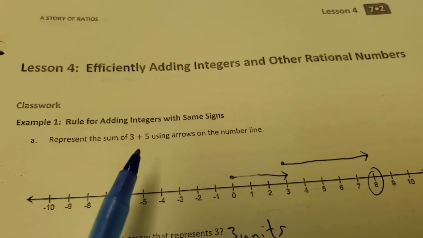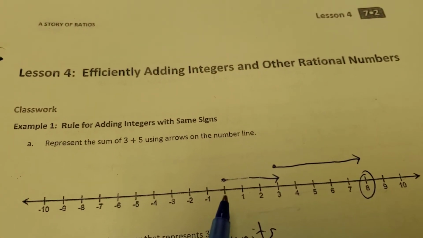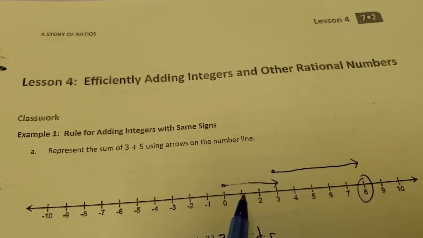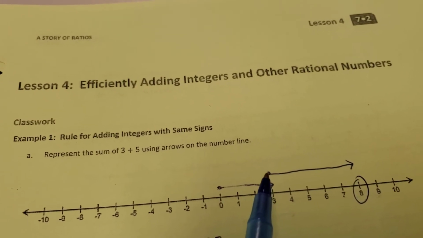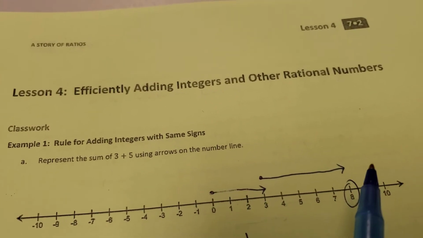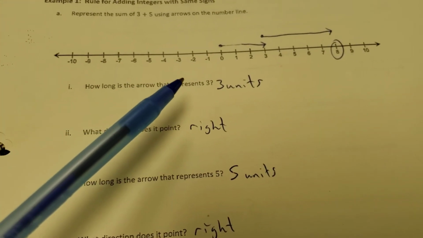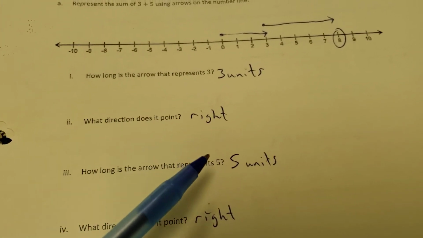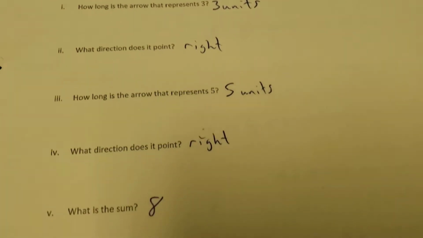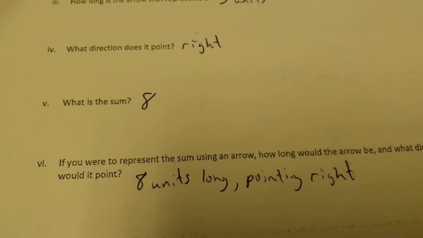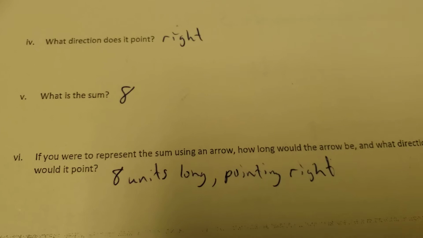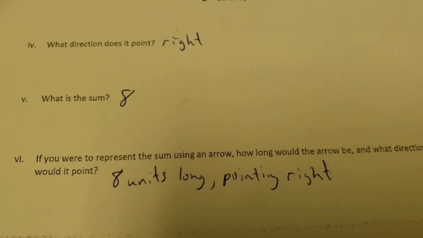So, if you want to represent the sum of 3 plus 5 using arrows on the number line, our first arrow starts at 0, moves right 3, and move up a little bit for our second arrow, move right 5, takes us to an 8. The arrow that represents the 3 is 3 units long, it's moved right. The 5 is 5 units long, and it moves right. And the sum is 8. And if you're going to represent that sum using an arrow, well, it'd be 8 units long, and it would be pointing to the right.